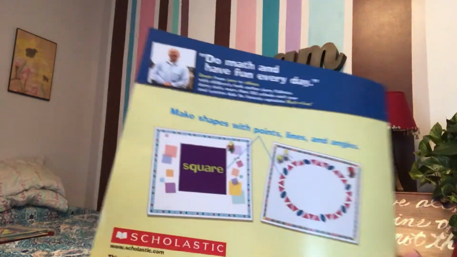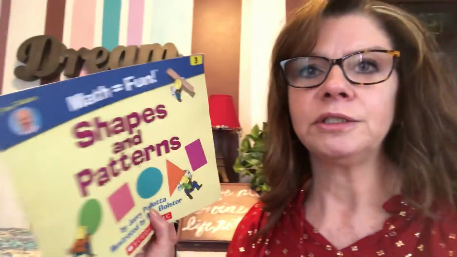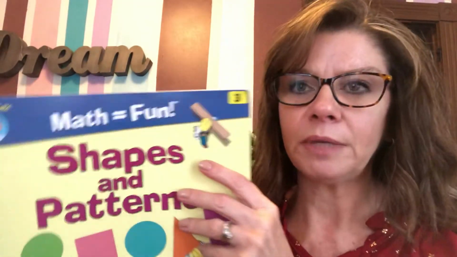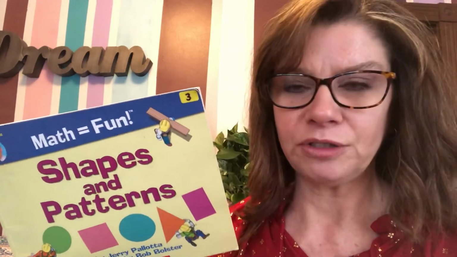All right. I hope you liked this math book, and I would encourage you to try to find some of these shapes and patterns around your house for some fun today. It'll get you up and get you some exercise too.